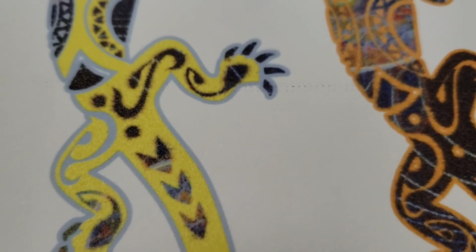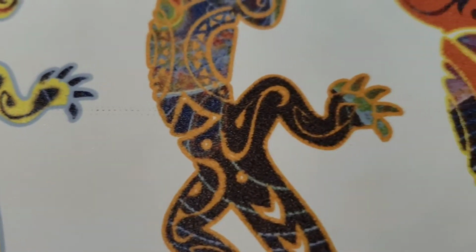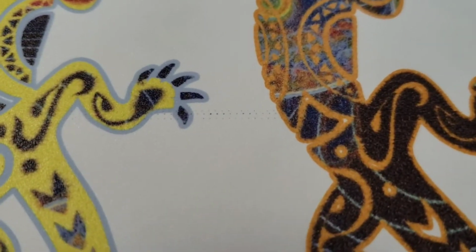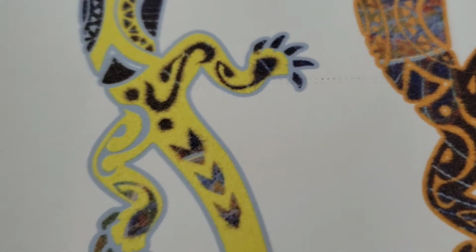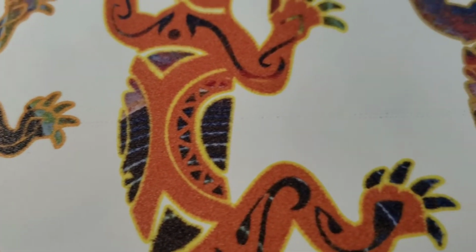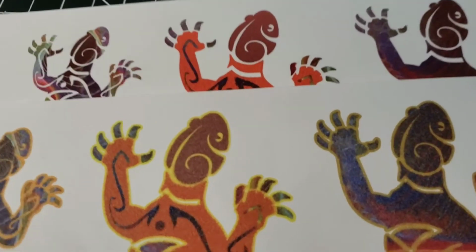Okay, so here you'll see that it still did smear or run. So apparently the line is from my printer, which is normal. I mean, it is gel ink. Still a good print.